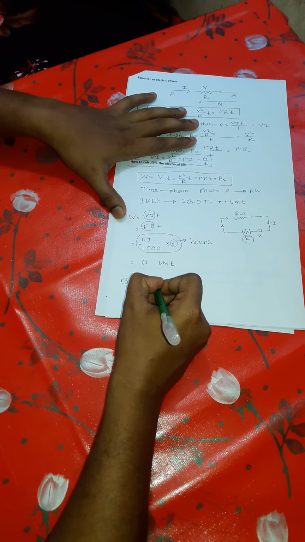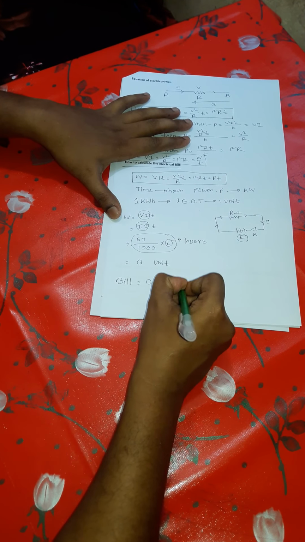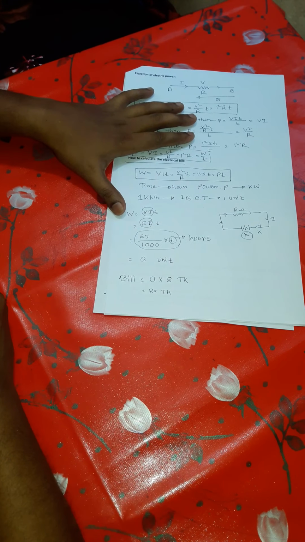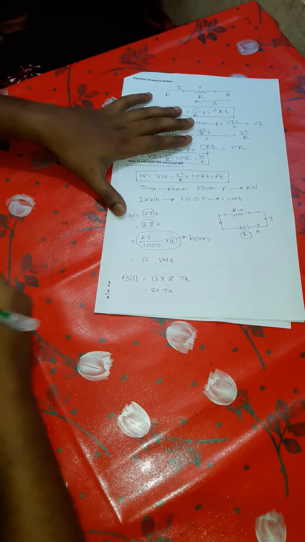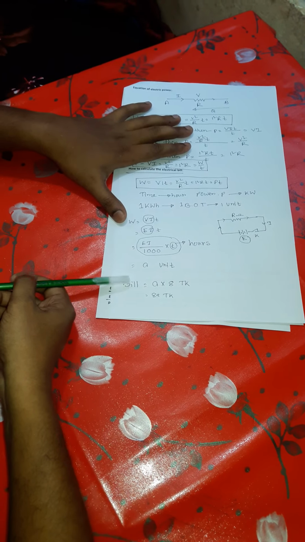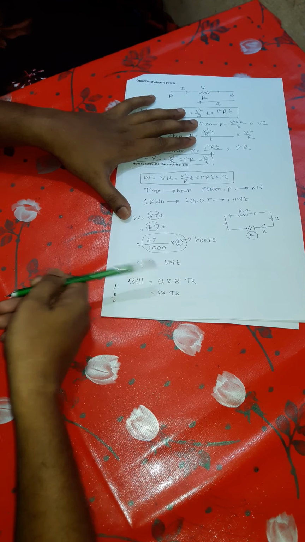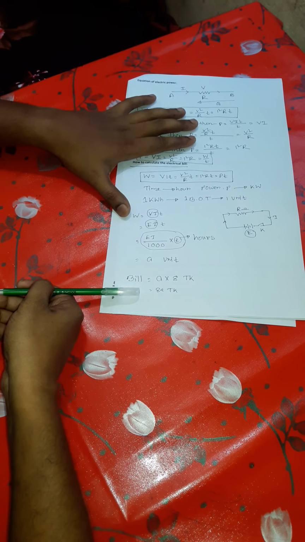The total bill will equal the total unit into the cost per unit of electricity, say 8 taka, so this is multiplied by 8 taka. So this is the total cost of the electric bill. Boys and girls, this is the total cost of the electric bill. So the electric bill will equal the total units of electricity consumed by this electrical device multiplied by taka per unit of electricity. Okay, so this is the total bill.